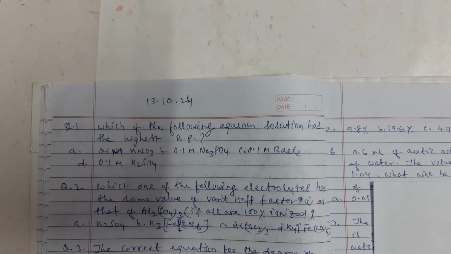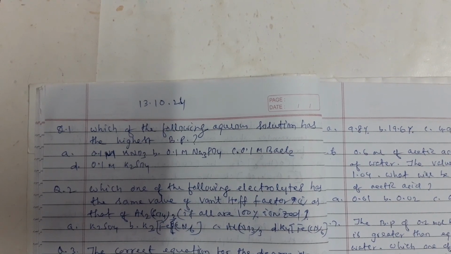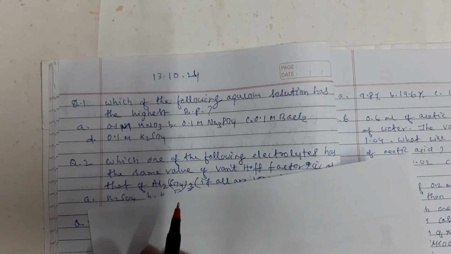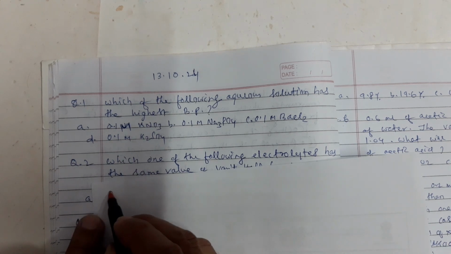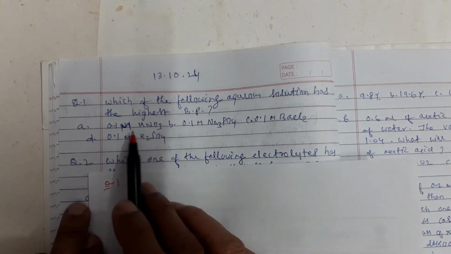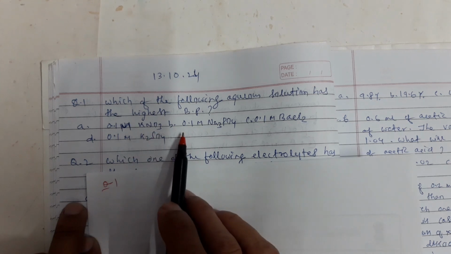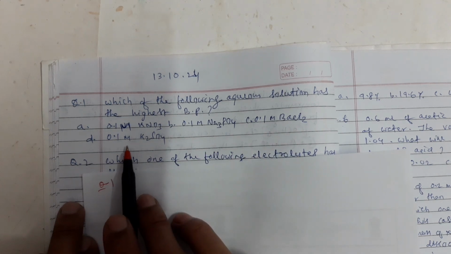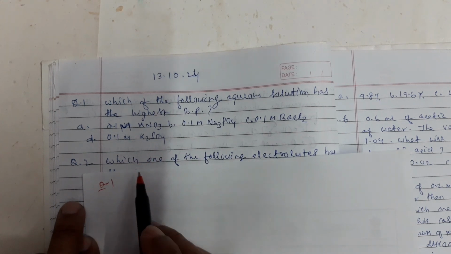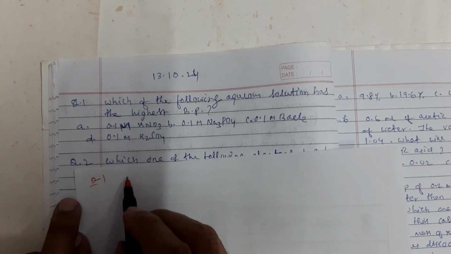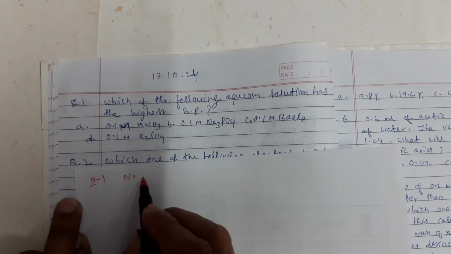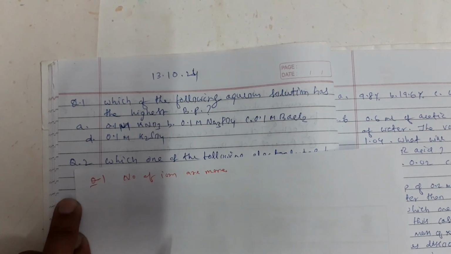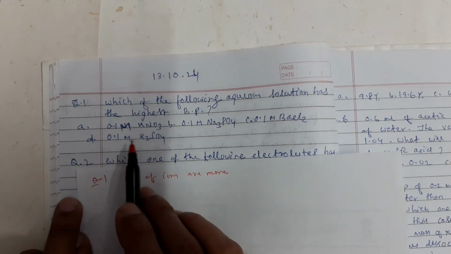Okay, first question: which of the following aqueous solutions has the highest boiling point? These are the solutions given: 0.1 molar KNO3, 0.1 molar sodium phosphate, 0.1 molar barium chloride, 0.1 molar potassium sulfate. So here you see, the case in which the number of ions is more will give you the highest boiling point, because the molarity is the same.